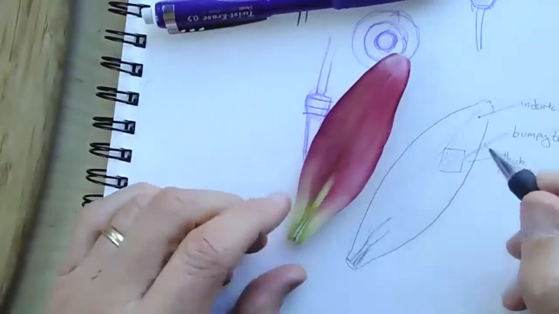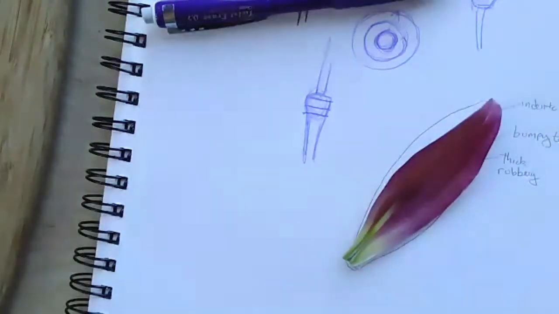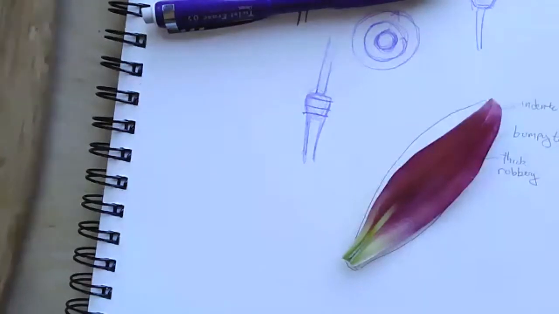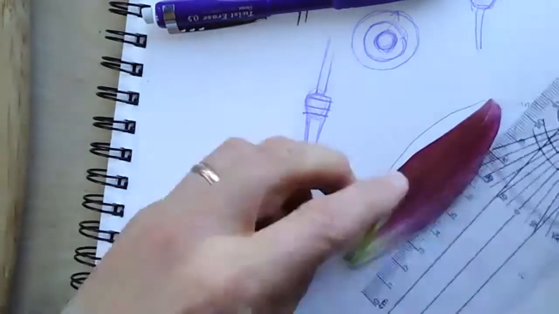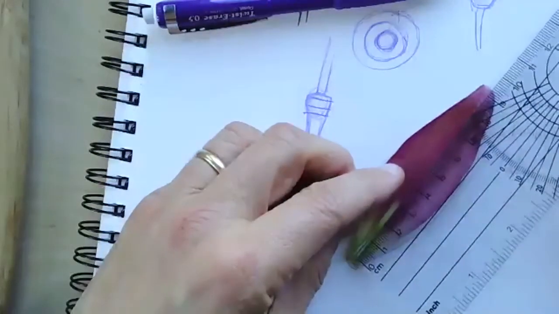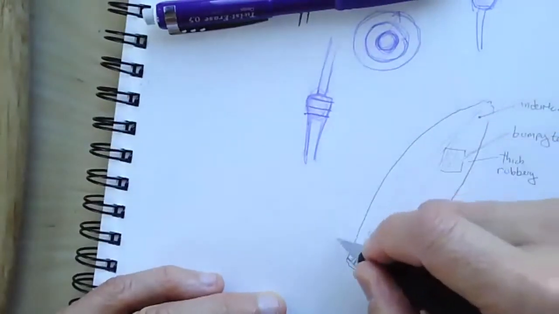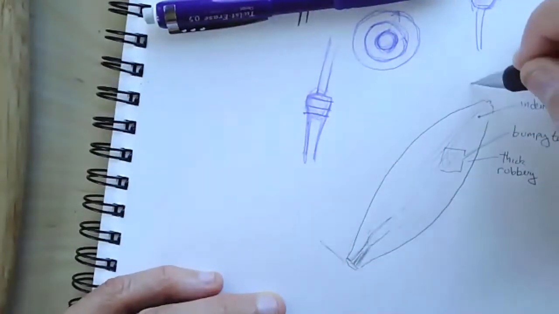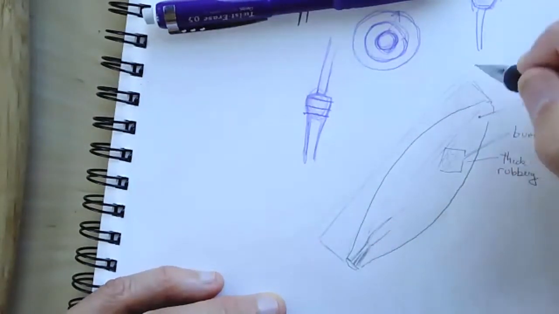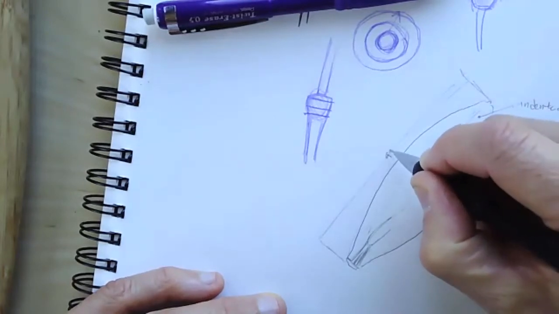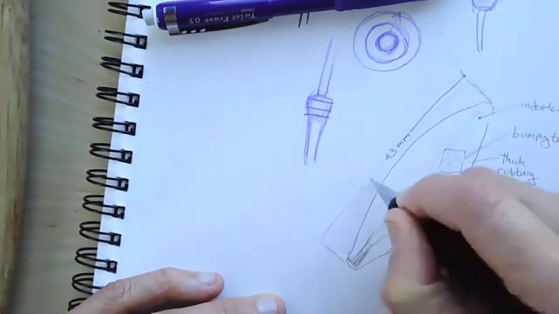So I'm using my words, pictures. If I could also measure this and start to get my numbers in there. So how many centimeters long is this? My words, pictures, and numbers going, that is 93 millimeters. So I'm going to draw a little line out there, a little line out there. And write 93 millimeters. Hooray for the metric system.